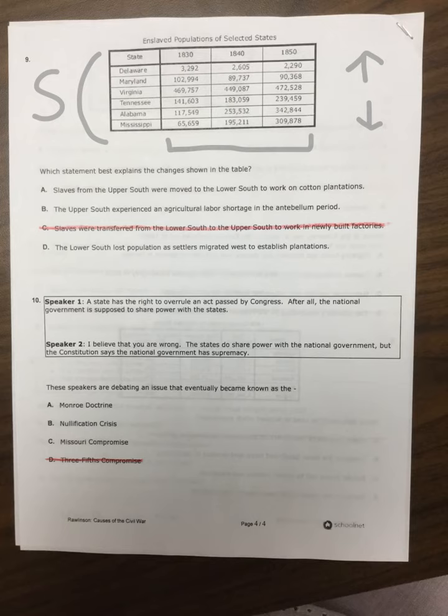Okay. Which statement best explains the changes shown in this table? A. Slaves from the upper South were moved to the lower South to work on cotton plantations. B. The upper South experienced an agricultural labor shortage in the antebellum period.